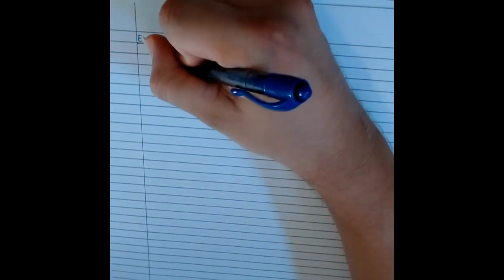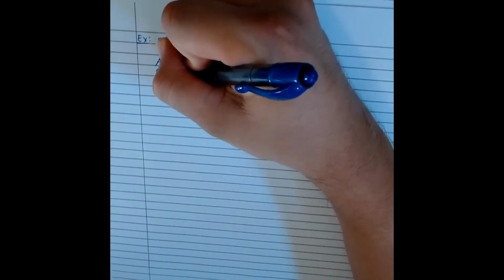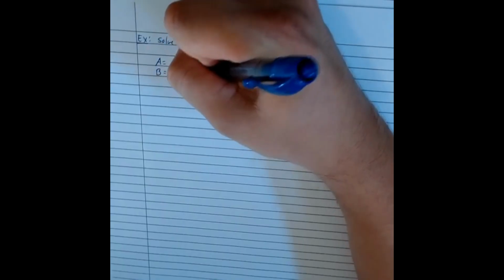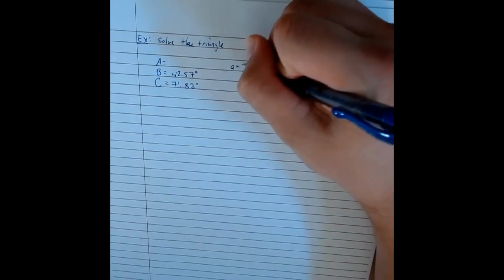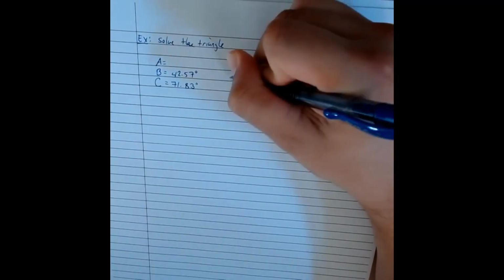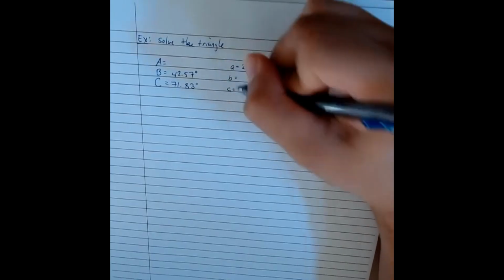The information given is, we don't know the angle A, but we know the angle B is given by 42.57 degrees. The angle C is given by 71.83 degrees. And we know that the side length A is given by 2.6 centimeters. We don't know the side lengths B or C. So go ahead and give this a try. Pause the video for a moment, and once you've reached an answer, unpause and we'll go through it together.